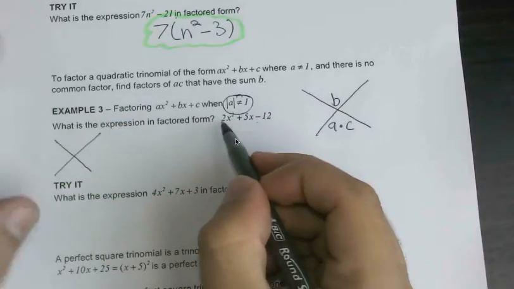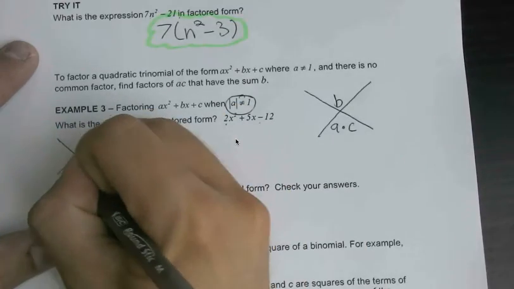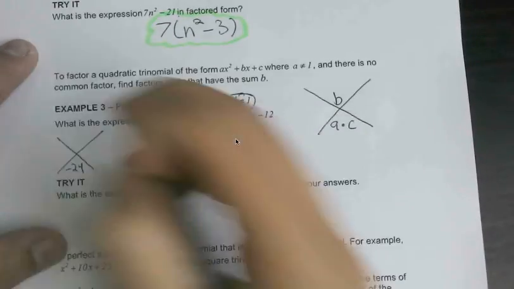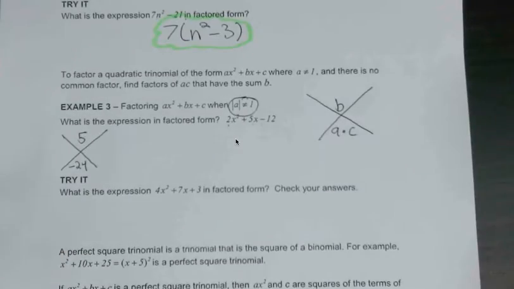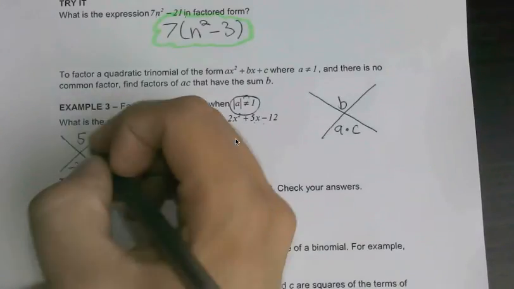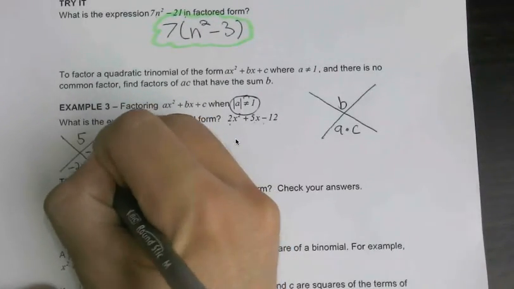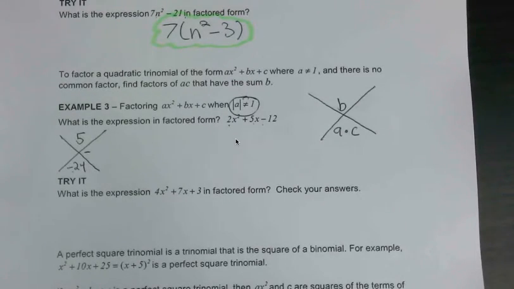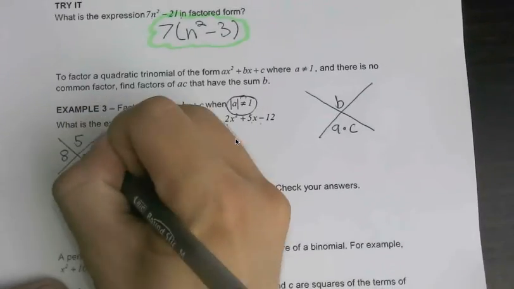If I take the product of 2 and negative 12, this is negative 24. 5 is our middle term. I know that my product is negative, so that means one of these terms has to be negative. That's for certain. I'm thinking factors of 24. There's 1 and 24. There's 2 and 12. There's also 3 and 8. The one that's going to work the best here is going to be positive 8 with negative 3.